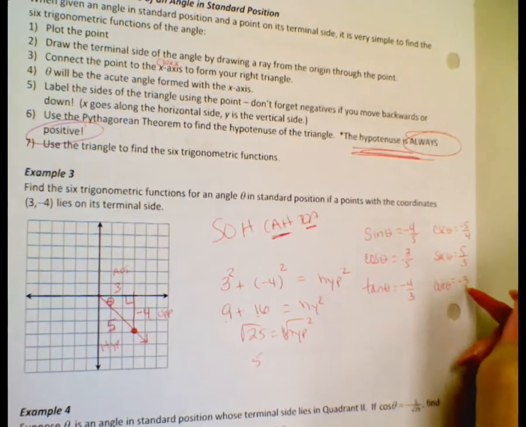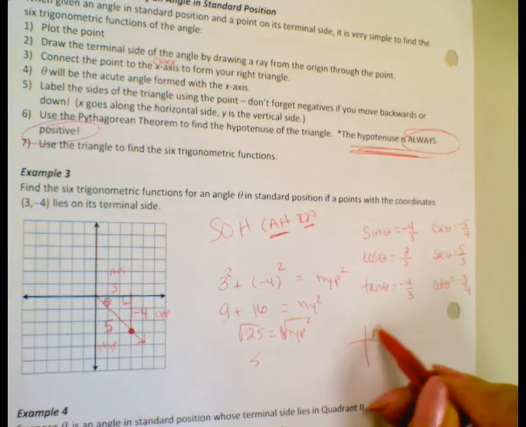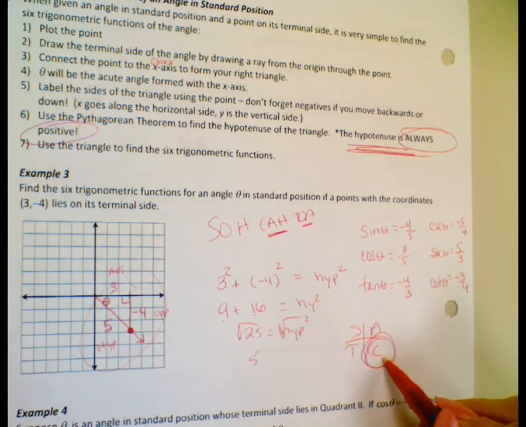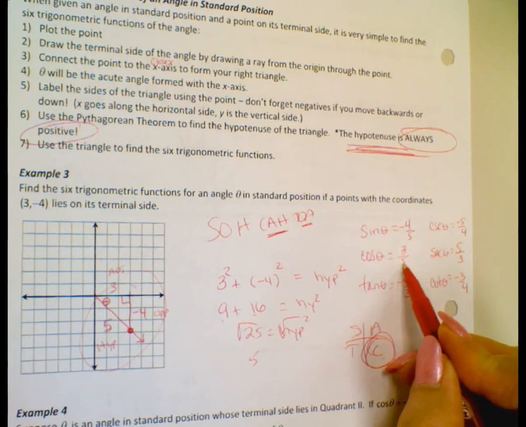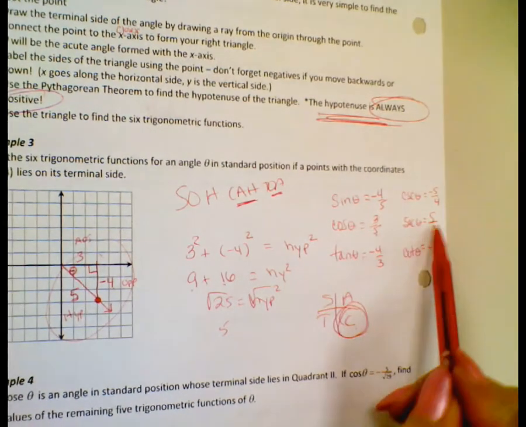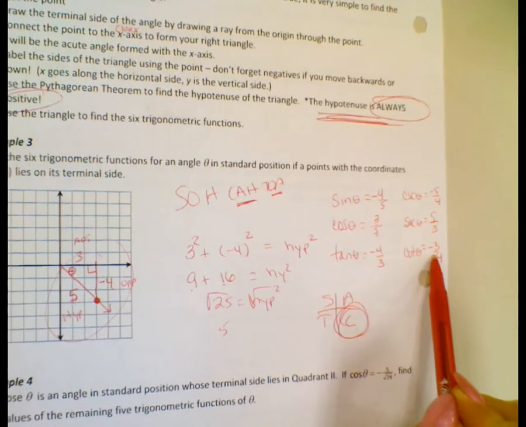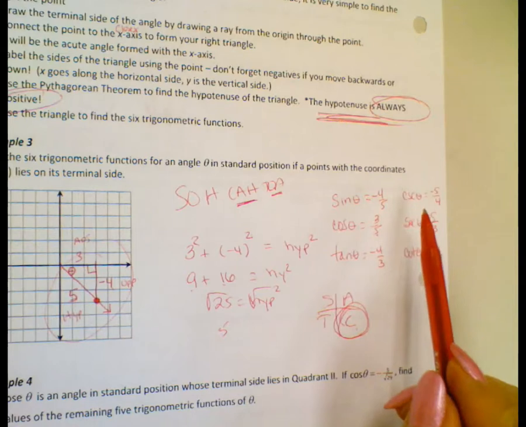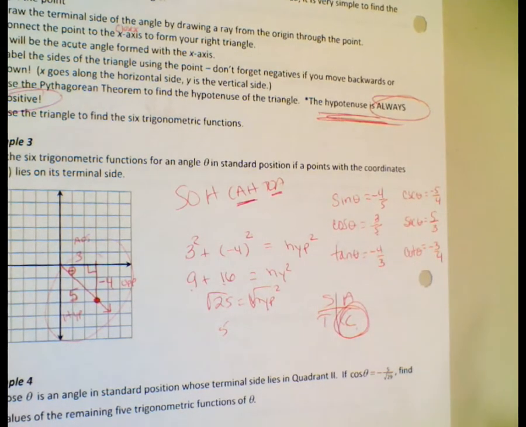That's -3/4. Let's just go ahead and double check our "All Scholars Take Calculus." We're in the 4th quadrant, right? So only cosine should be positive. It is. And its reciprocal, secant. Remember this? Only cosine and secant should be positive. Notice the other 4 should be negative. So of these 6, 2 should be positive and 4 of them should be negative if you're in a quadrant other than the first quadrant.